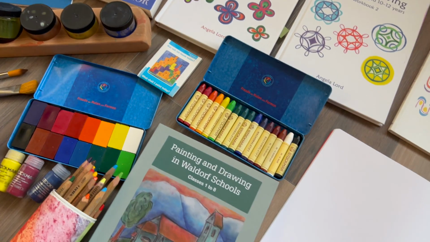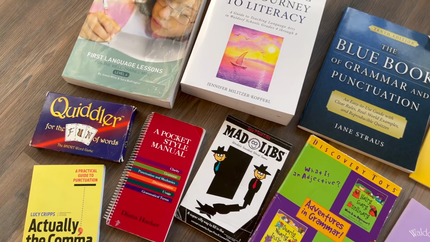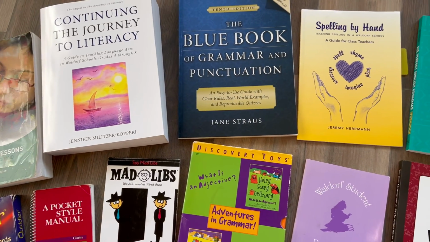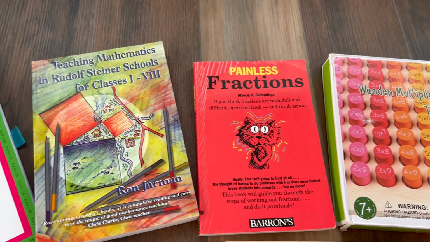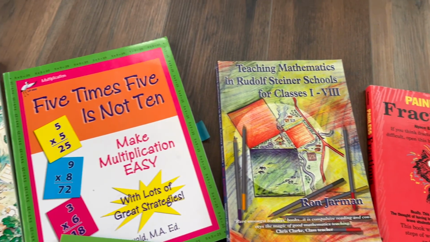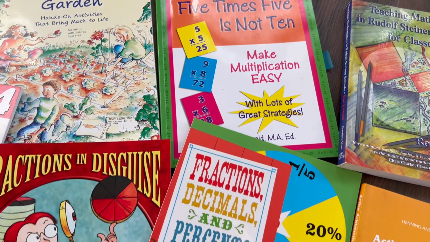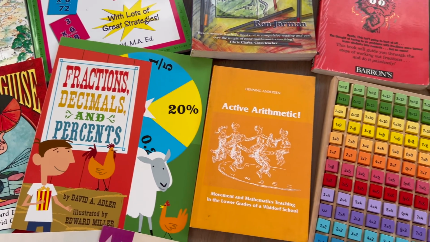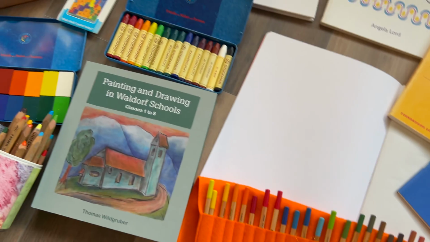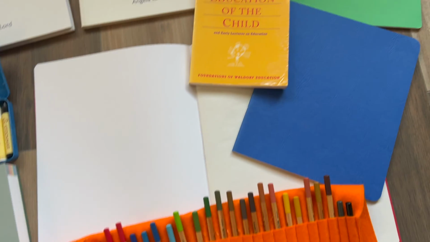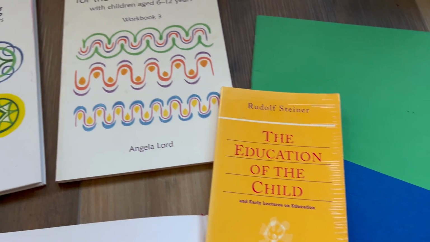Welcome to this series where we are exploring the grade 4 curriculum. I'm sharing with you my Waldorf inspired books and resources that can complement the main lesson books. These are from Live Education, or you can use these resources to create your own lessons, although once you see them all, it's probably going to just be easier to buy the curriculum itself.